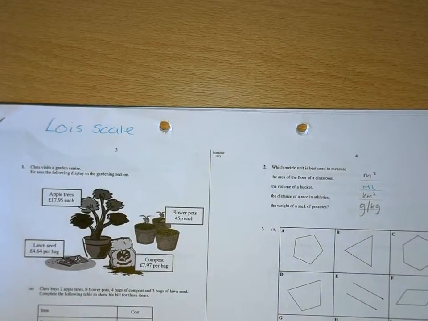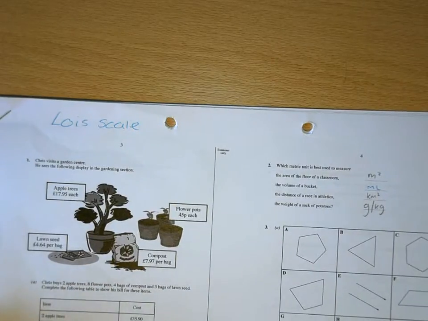Okay, Lois, so your last homework you scored 16. So I'm hoping to see a significant improvement this time round.